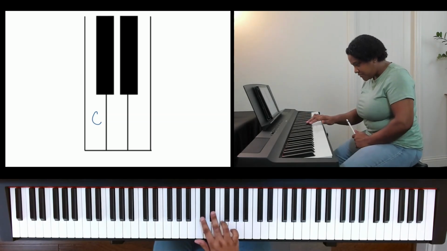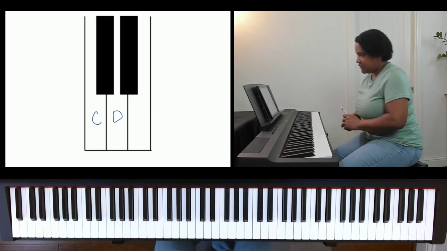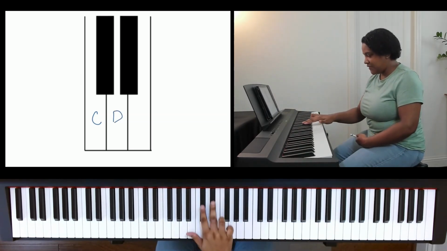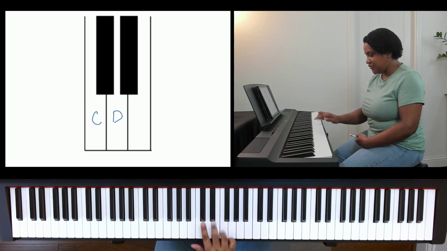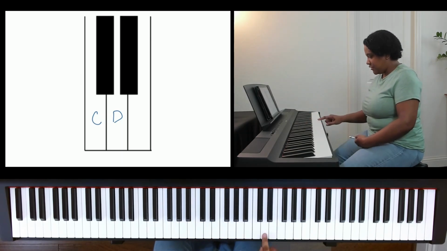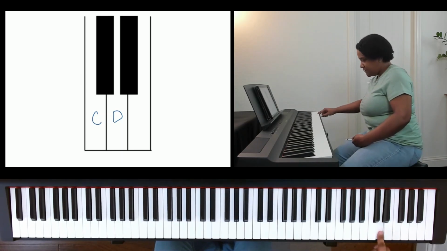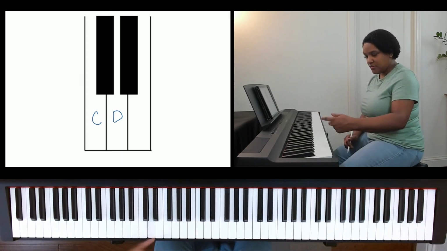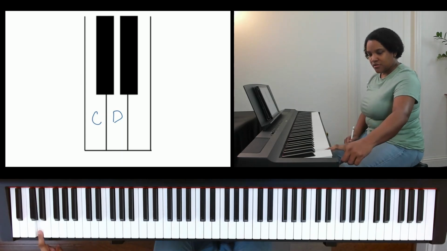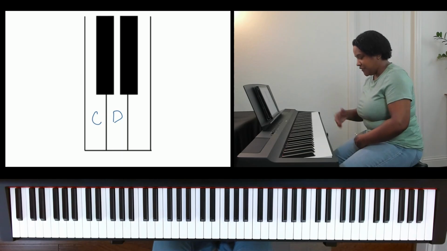So the next note that I want to show you is the D. The note D is found in between the grouping of 2 black keys. So we're going to go up here, and here. You may want to pause the video so you can practice finding all of those notes.